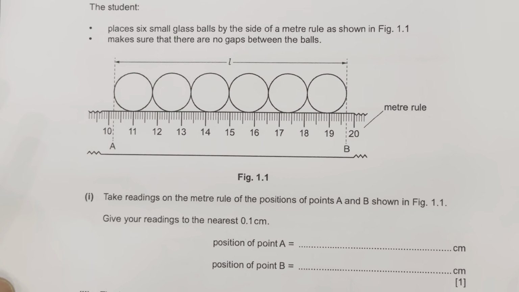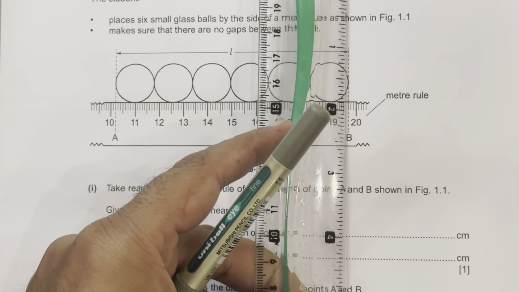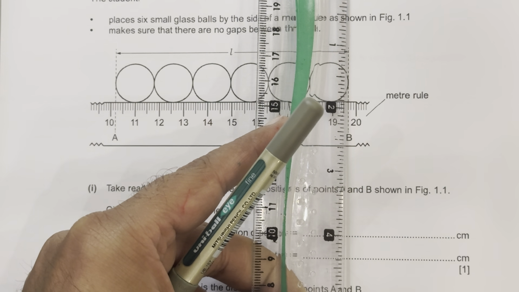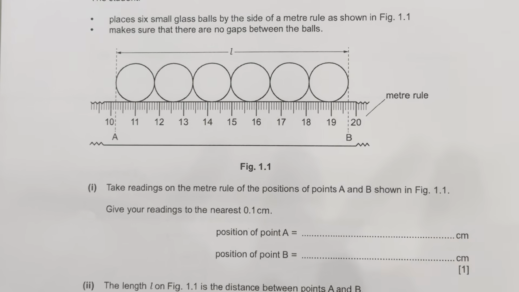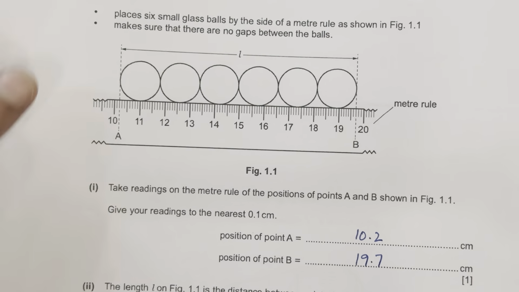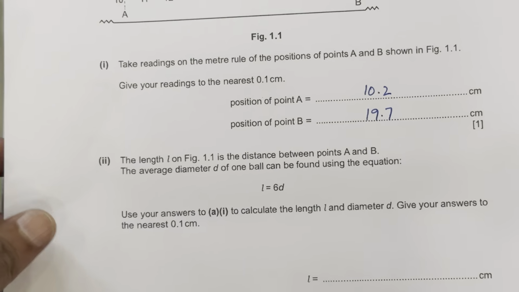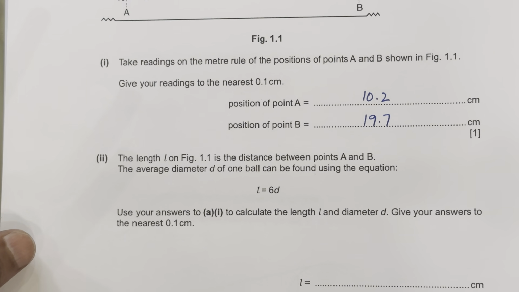So the position of point A is exactly 10.2 centimeter, as you can see from the scale, and the position of B is 19.7 centimeter.